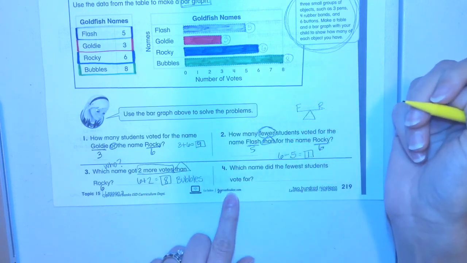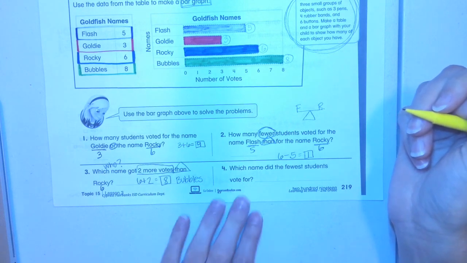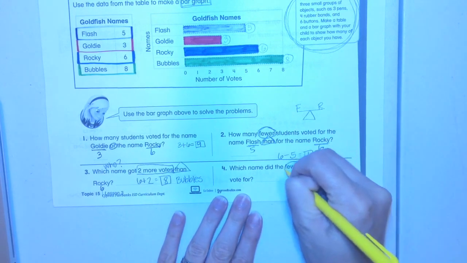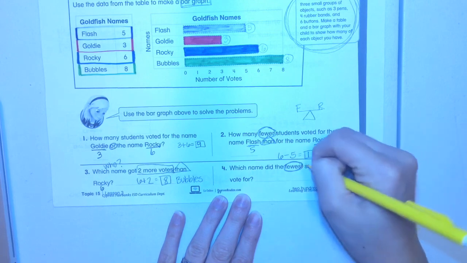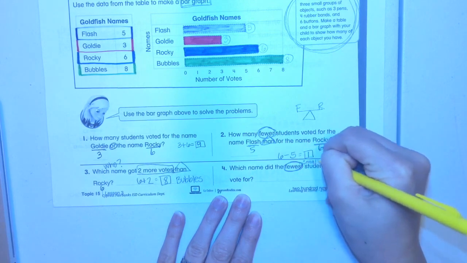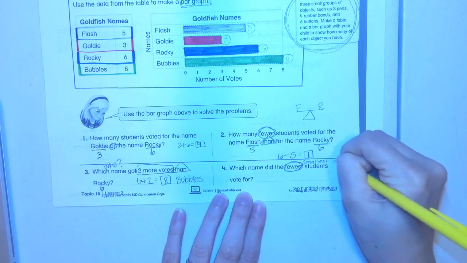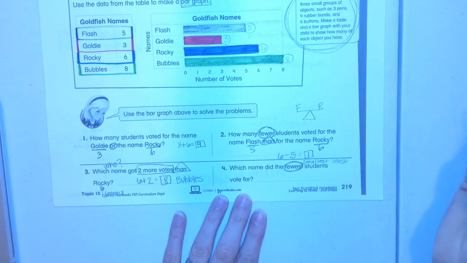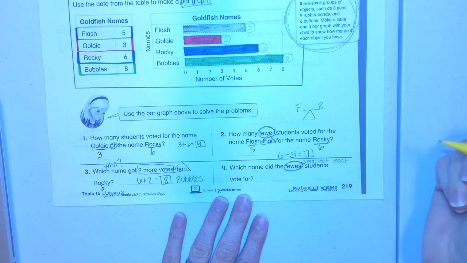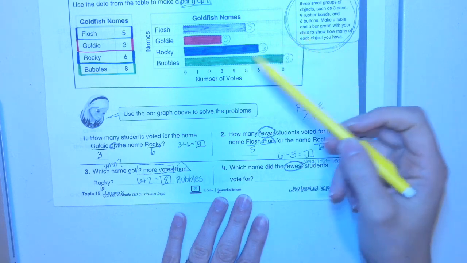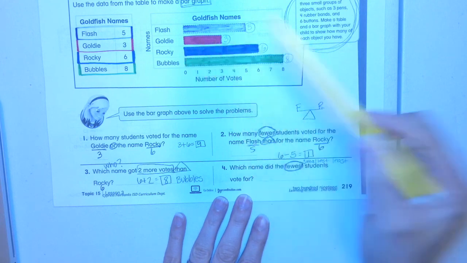Okay, number 4. Which name did the fewest students vote for? Fewest. Smallest. The least. Whatever number or whatever word helps you remember what fewest means. So we're looking for the name that had the fewest votes. That means the smallest, which is Goldie.